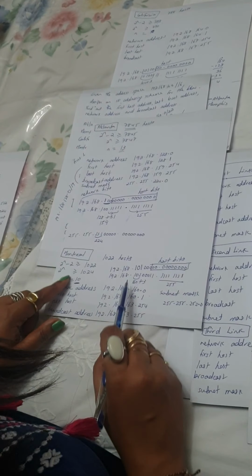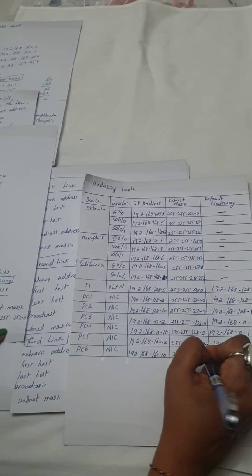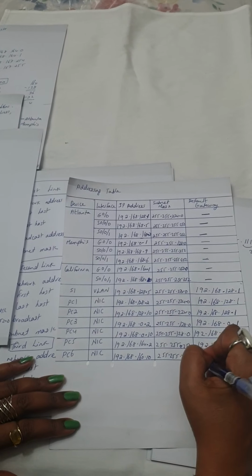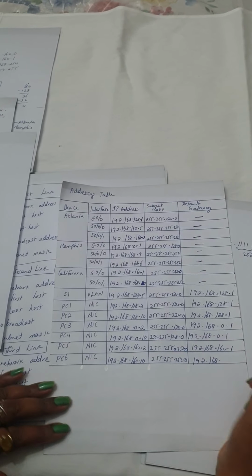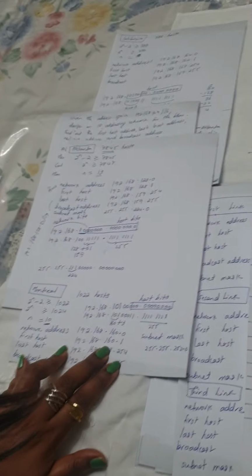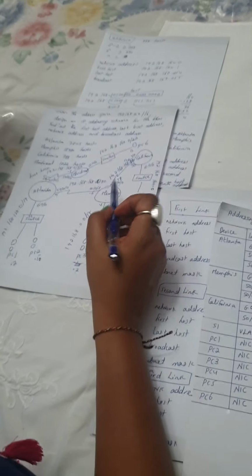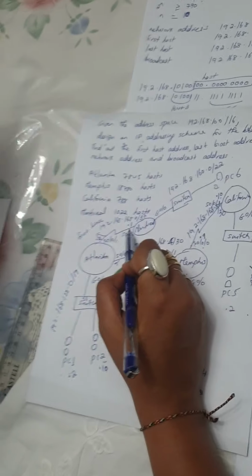Now let's see what the subnet mask was. It's 255.255.252.0, and the gateway is Montreal, it will be the first host address here, 160.1. Because 160.1 will be the first host address we're going to put here, .1.